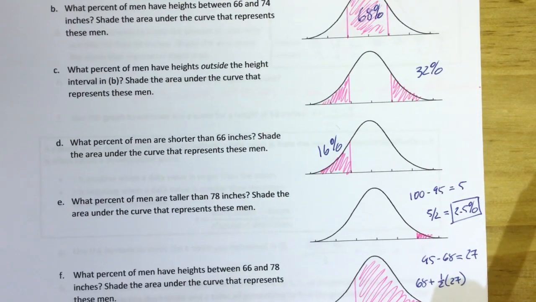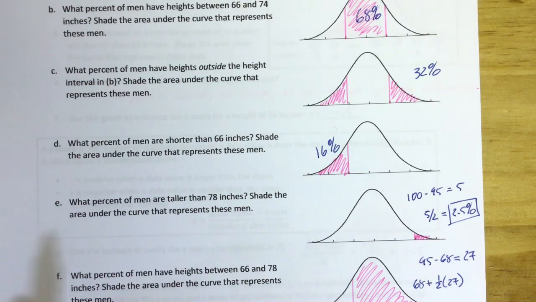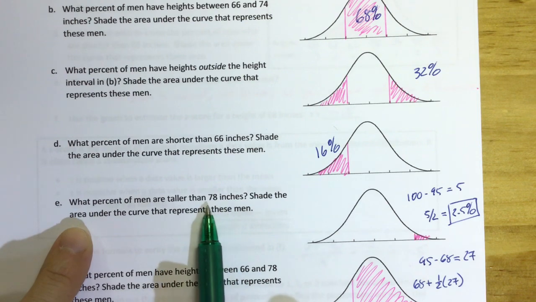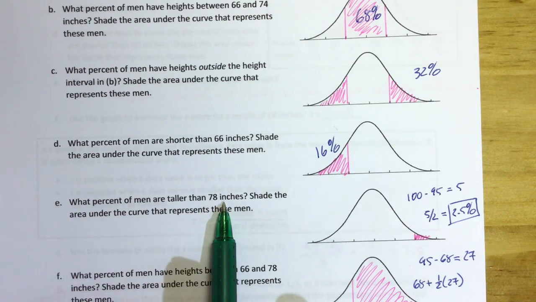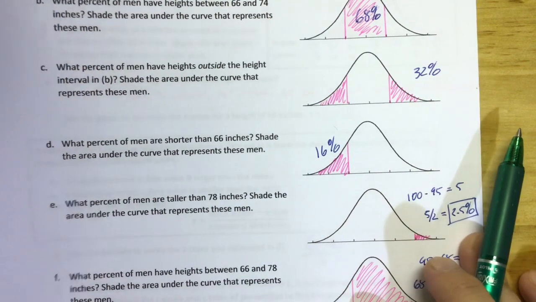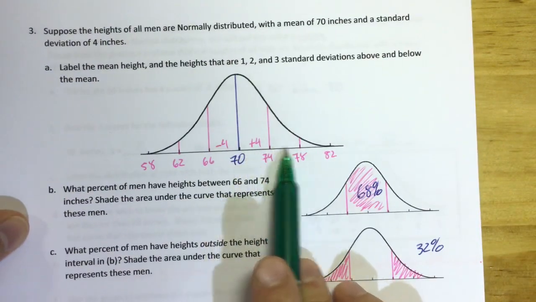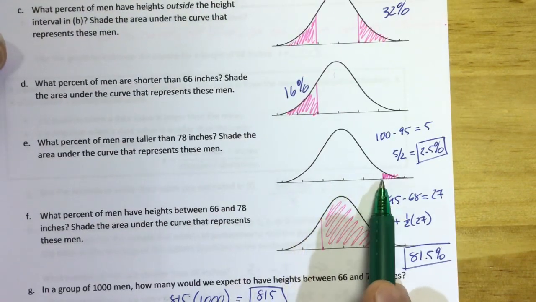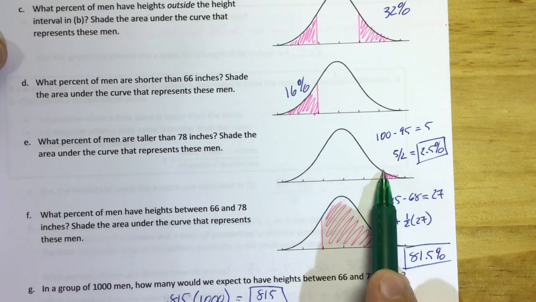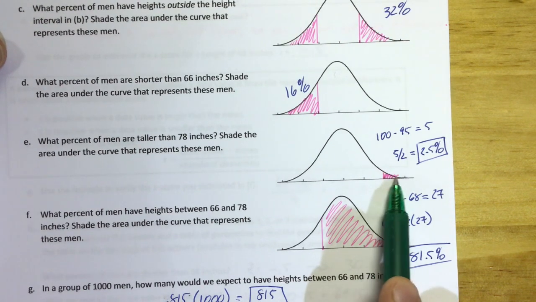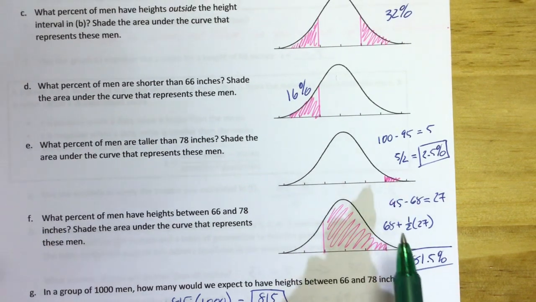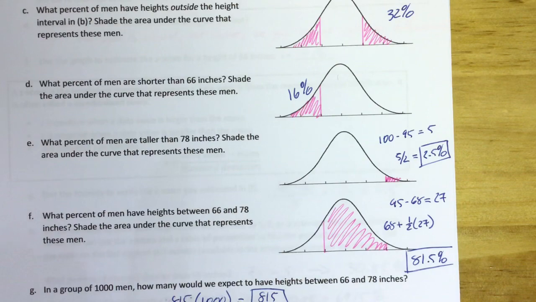All right, E, what percent of men are taller than 78 inches? Okay, so at this point, we're now looking at the very, very tall ends of heights, right? So 78 inches, you go up to the top graph, that's 2 standard deviations away from the mean. So there's my mean, and I went 2 standard deviations, would have had that line there, and I'm only looking at that tiny, tiny group that's over there. So not very many are gonna be that tall. Let's see, what is that height anyway?